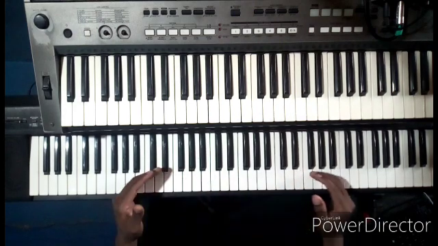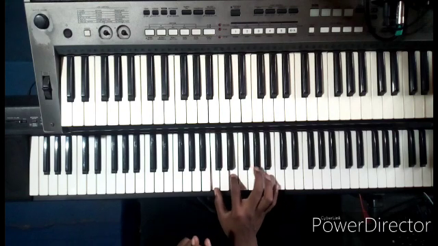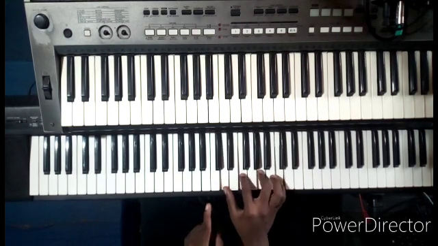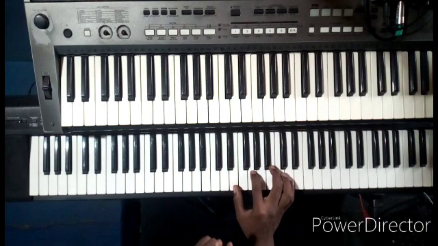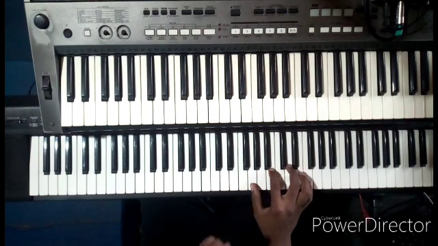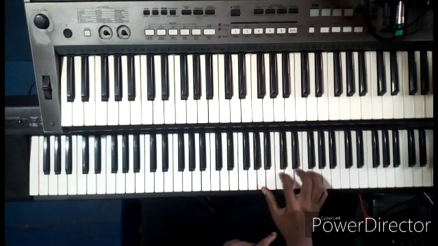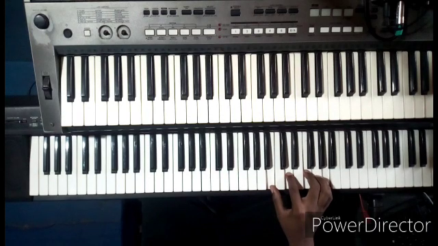So in the structure of every key, the 1 is always a major 7. The 2 is a minor 7. The 3 is a minor 7. We have the 4 as a major 7. The 5 is always a dominant, which is a 7th chord. The 6 is always a minor 7. The 7 is always a half diminished.